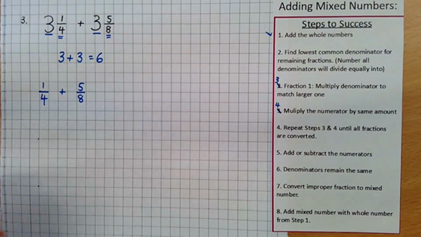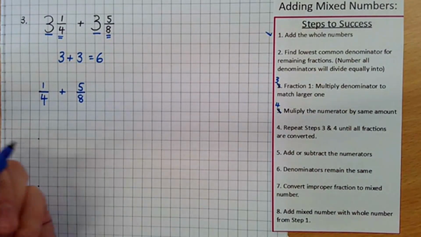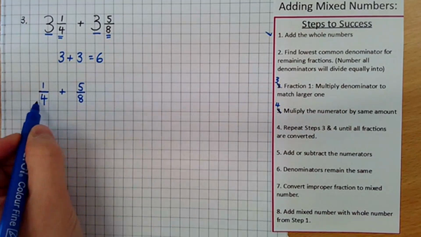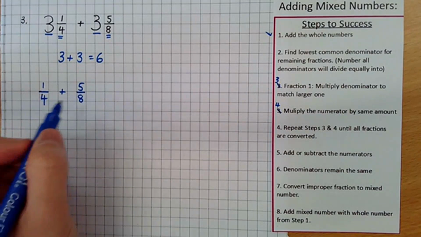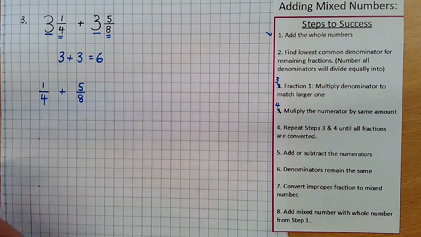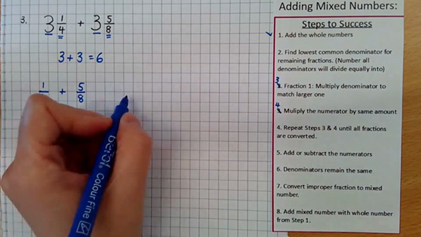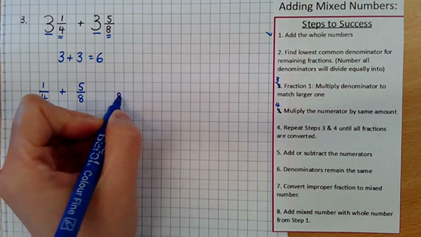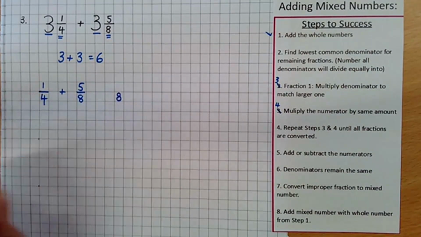And we're going to do the same as we did previously. We're going to find our lowest common denominator. What's our lowest common denominator? We've got 4 and 8. What number can I divide by 8 and what number can I divide by 4? Good, I can divide 8 by both these numbers. So I'm going to write that there to remind me.